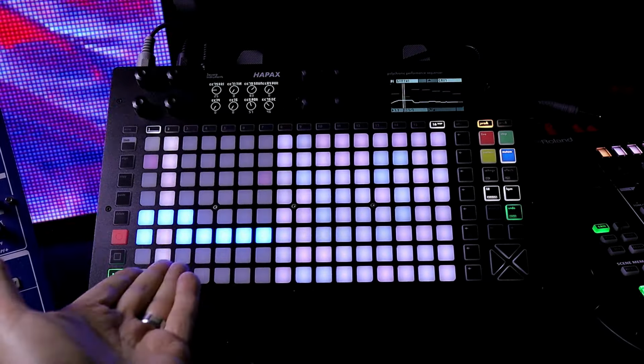Let's go down to this one. Let's change the values. Now we're going to turn. Let's change the different effects so you can hear the automation that's happening. So we can also program in some pretty crazy sounds.